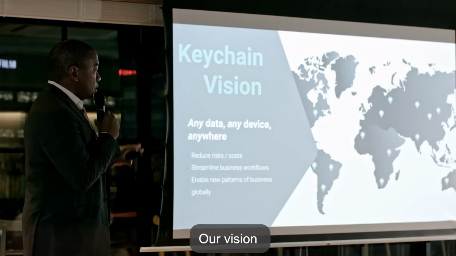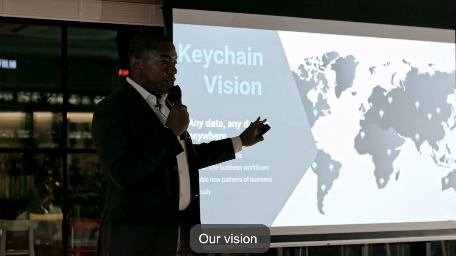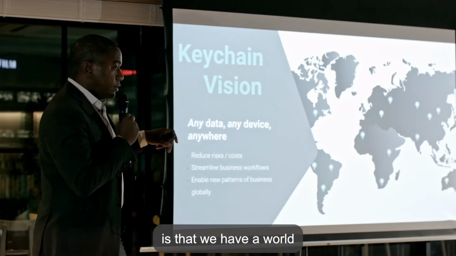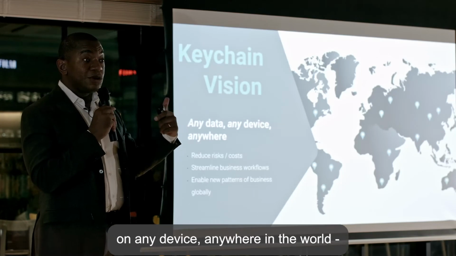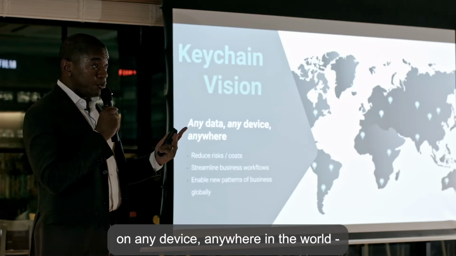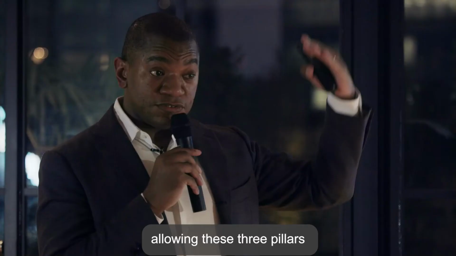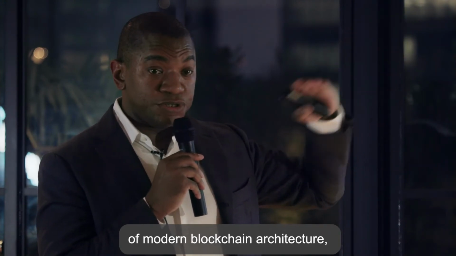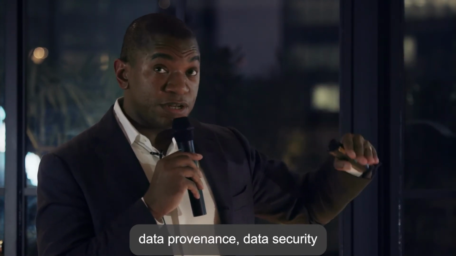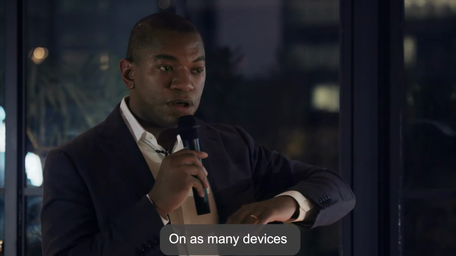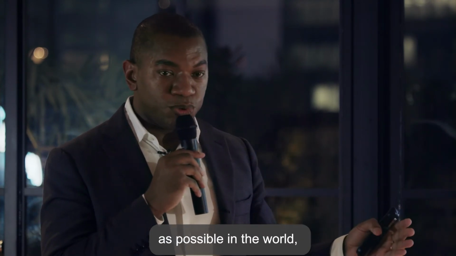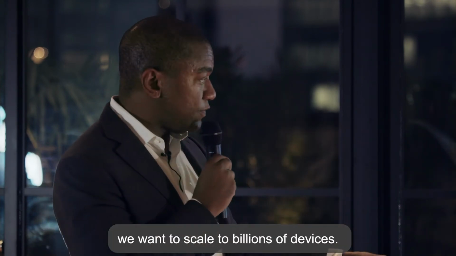Okay. Our vision is that we have a world where we can secure any data on any device, anywhere in the world, allowing these three pillars of modern blockchain architecture: data provenance, data security, workflows, contracts, and digital assets on as many devices as possible in the world. We want to scale to billions of devices.